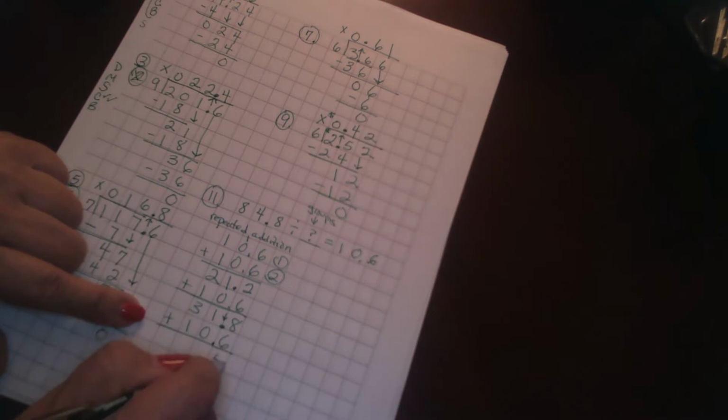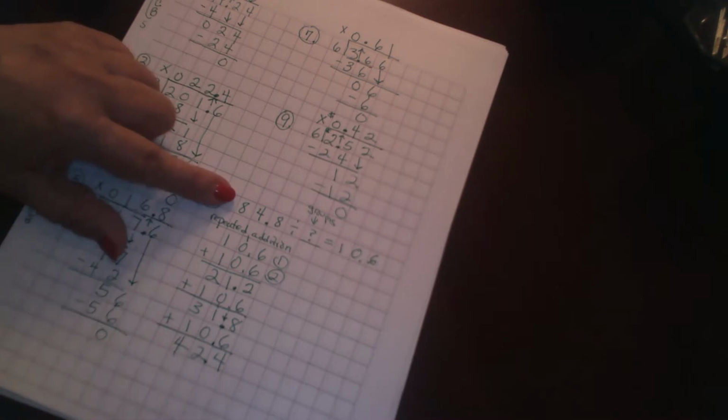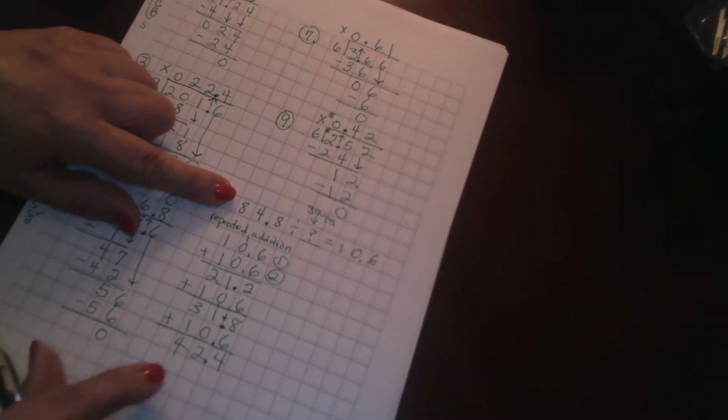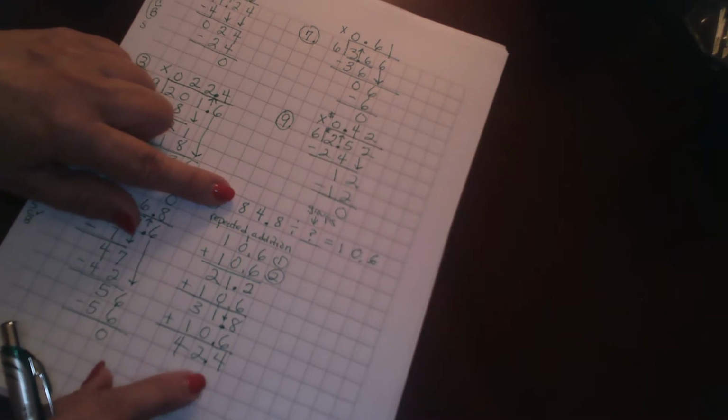6 plus 8 equals 14. 1, 2, and then 3, 4. And remember, we're getting to 84.8, or 84 and 8/10. And I'm already at 42.4. You see what, you're halfway there?